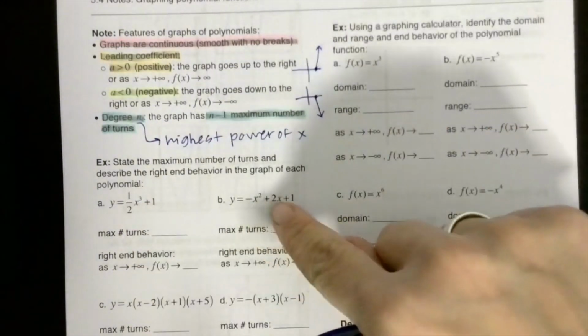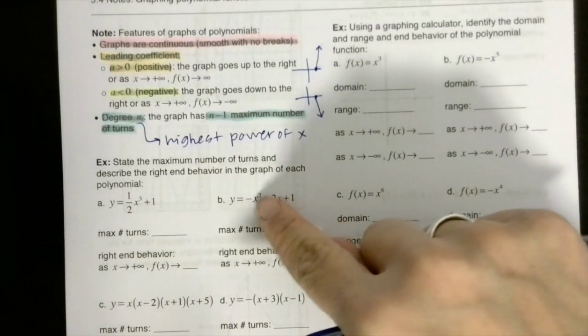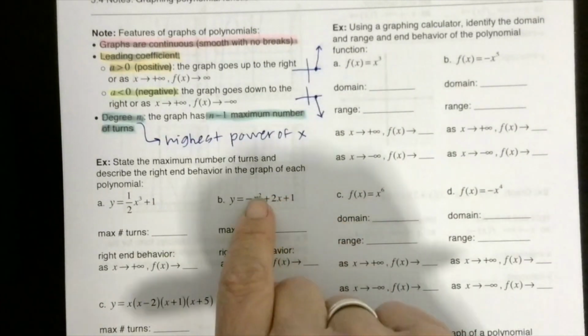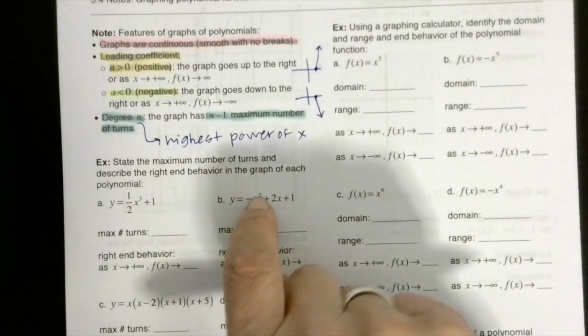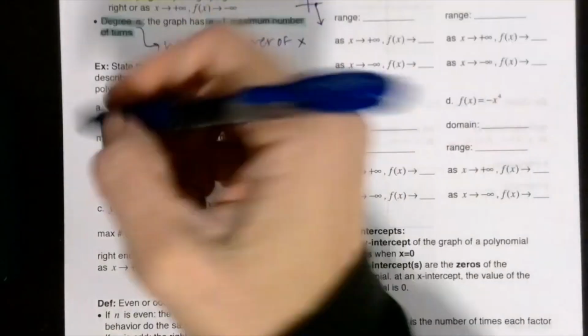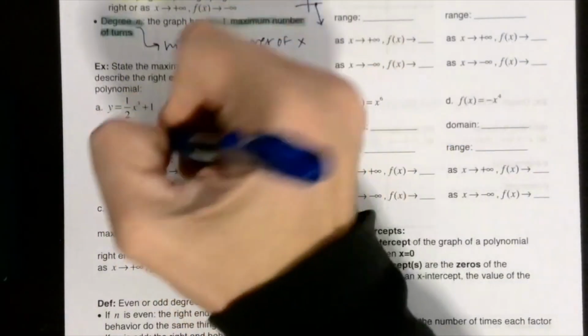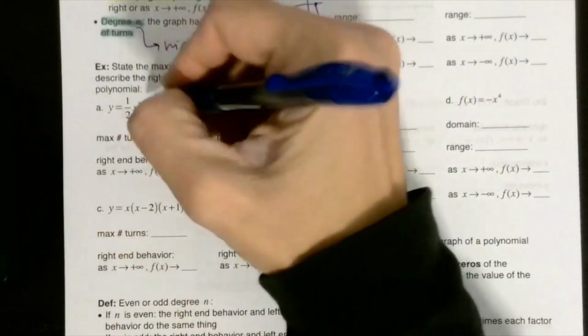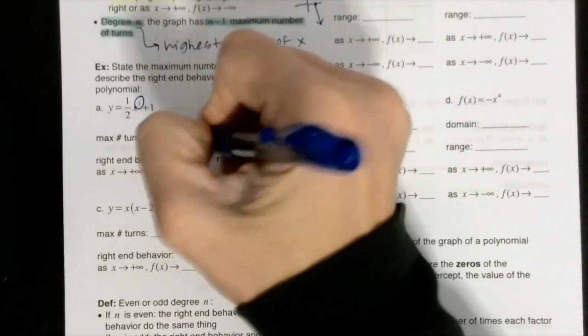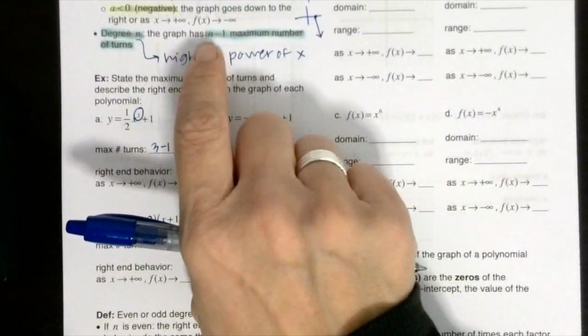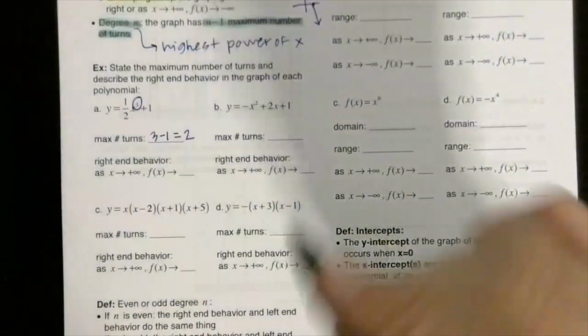So when I'm looking at the powers of x in part B, I'm looking for the degree, which is that power right there. So this one right here, the max number of turns is going to be 3 minus 1, because here's the 3. We learned up here it has n minus 1 turns, so that one has 2.